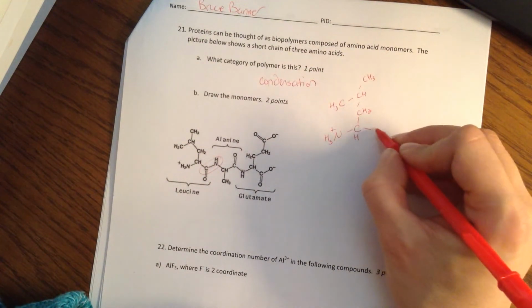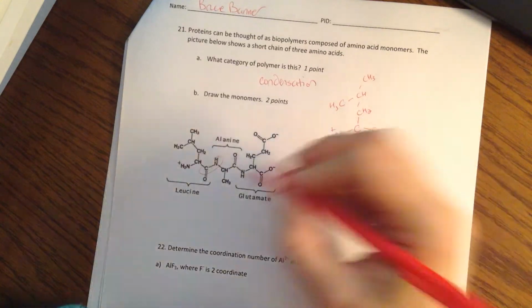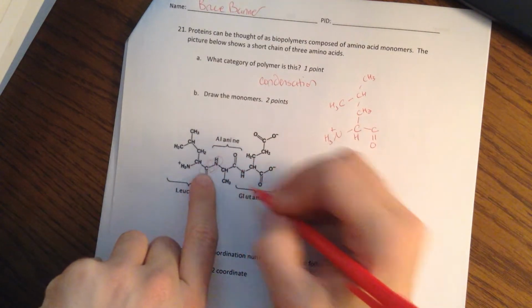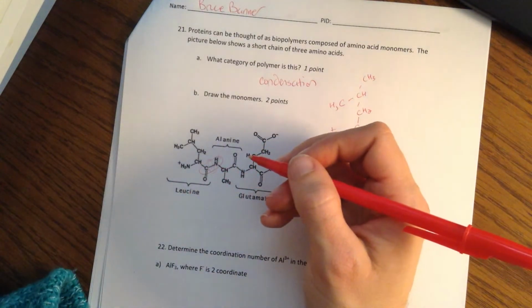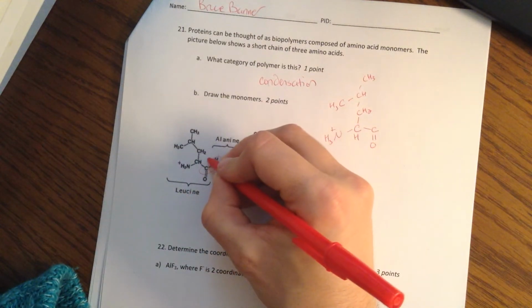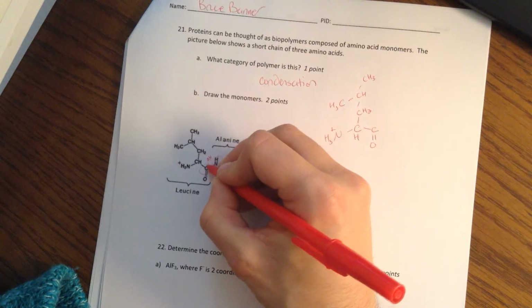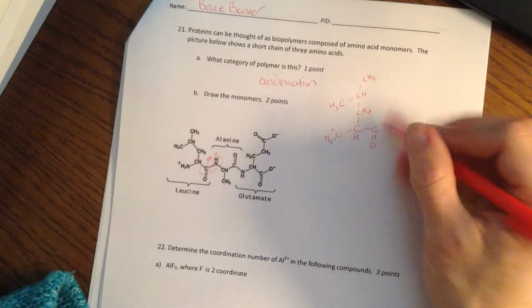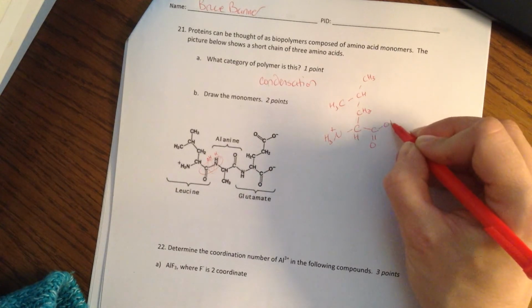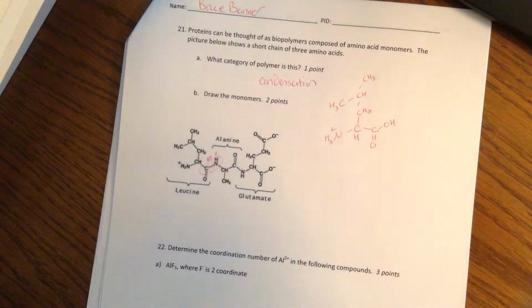C double bonded to O, and then we've got this bond right here. We need to redistribute an H2O across this bond. If you remember from the homework and from class, we put an OH here and an H with that nitrogen. OH.